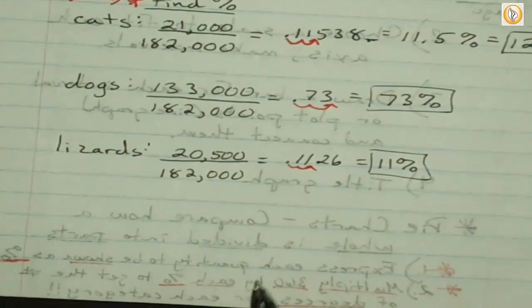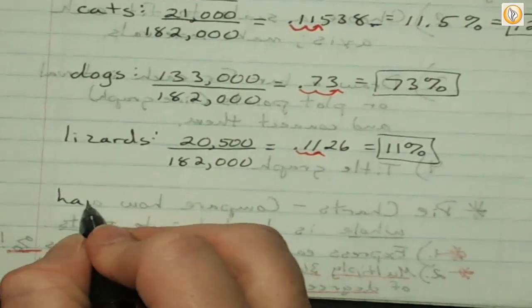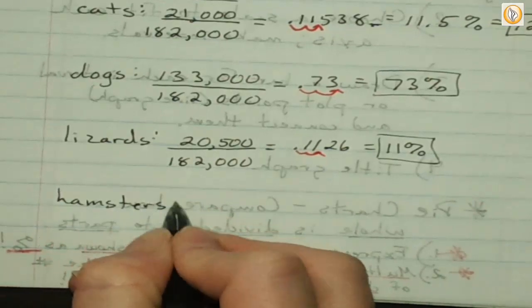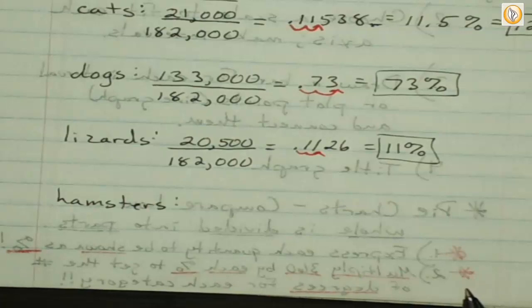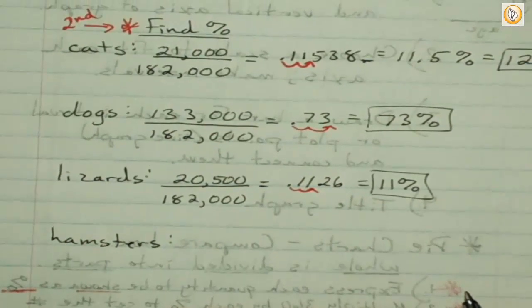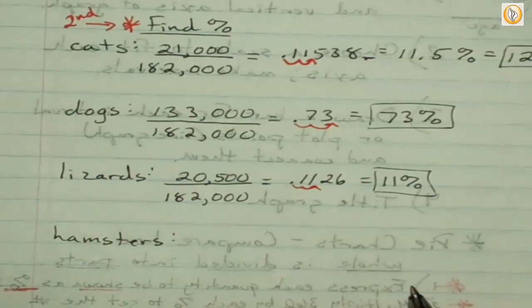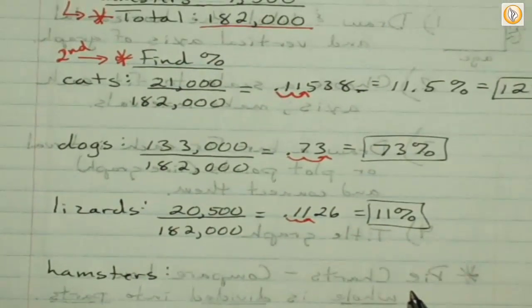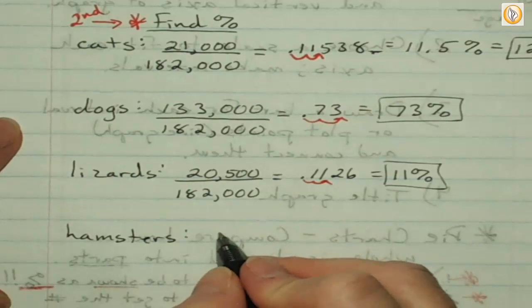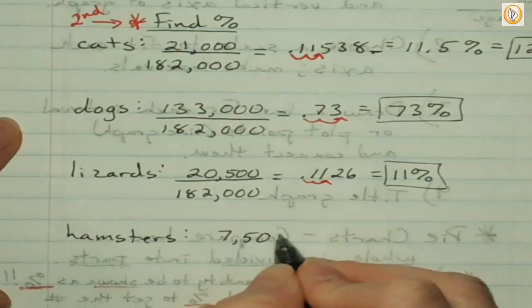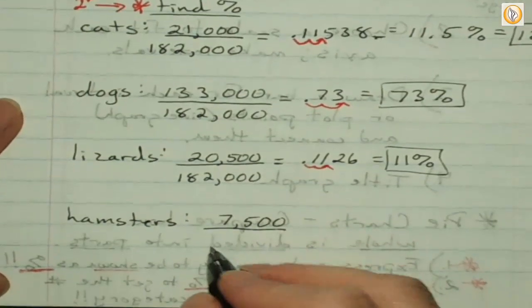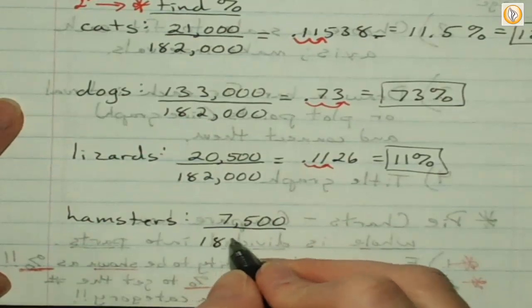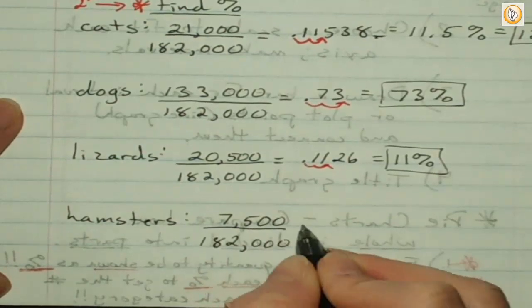Okay. Now, hamsters. Okay, Kelly, how do I do hamsters? So 7,500 on the top, and divided by 182,000.